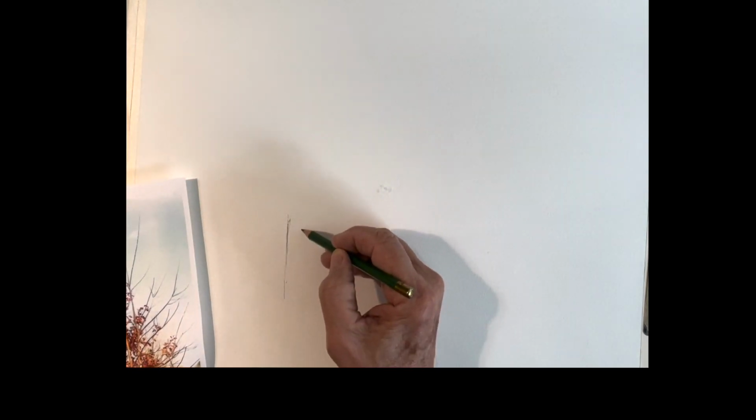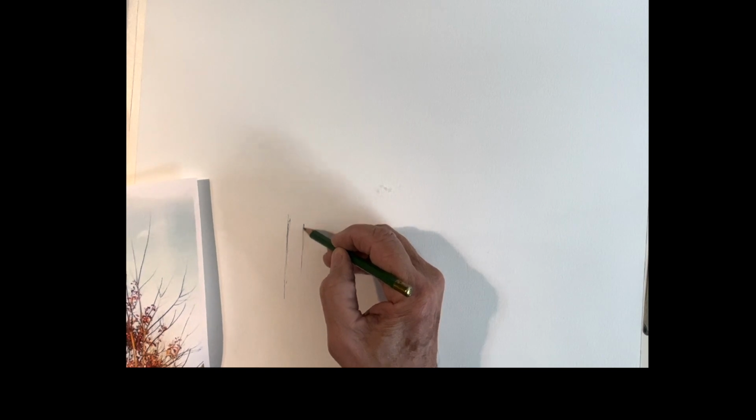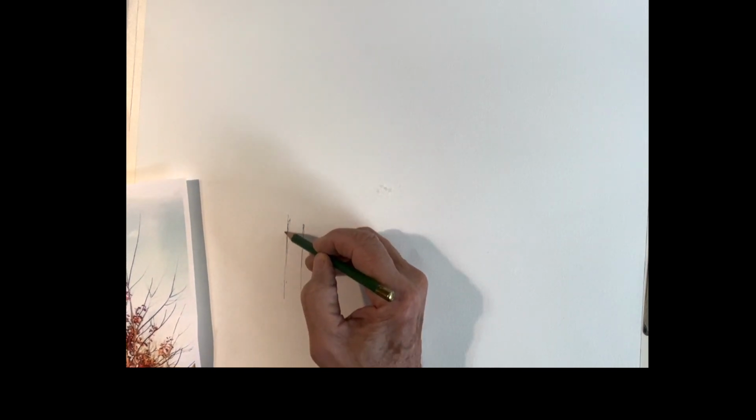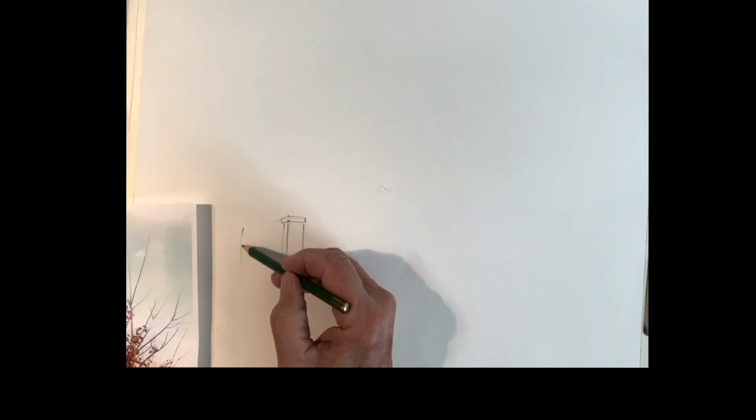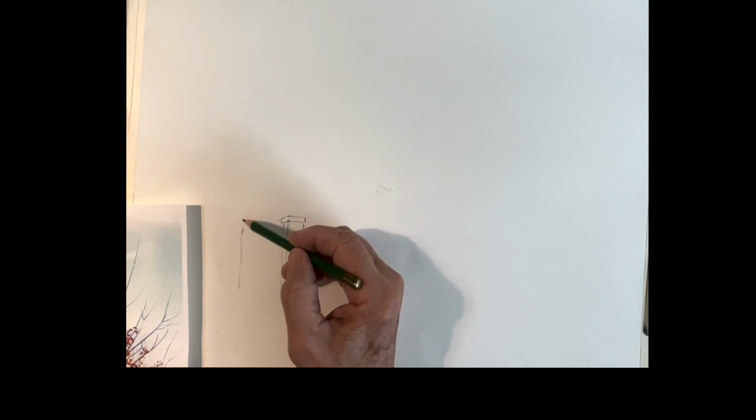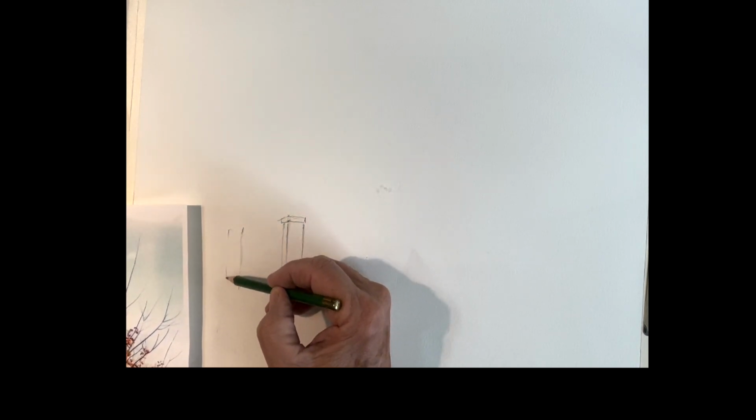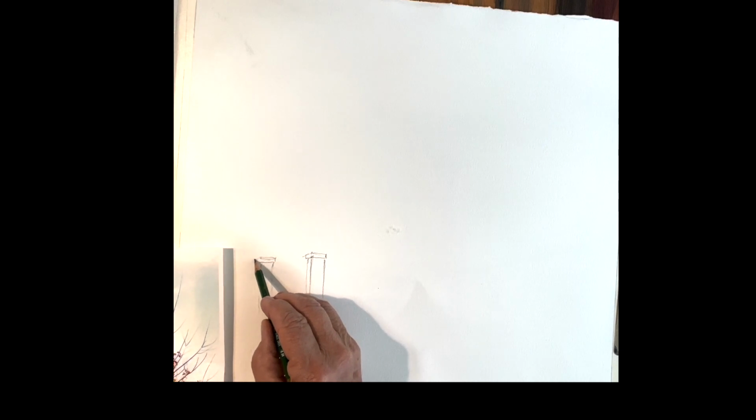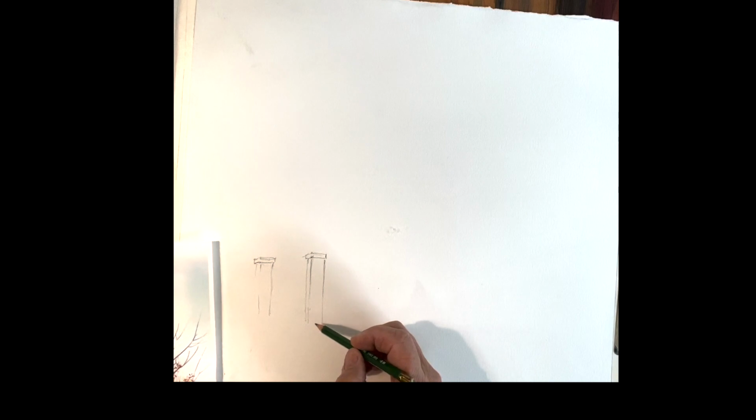A little bit in the background, there's a gate here that we'd like to get in so we don't paint over it. It's just two posts that will help us. Not sure where it goes, but it's there, so maybe we'll put it in just to break up those big shapes of the trees and so forth. So do a little sketch of it.